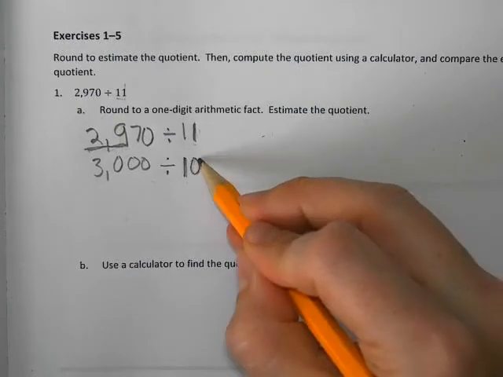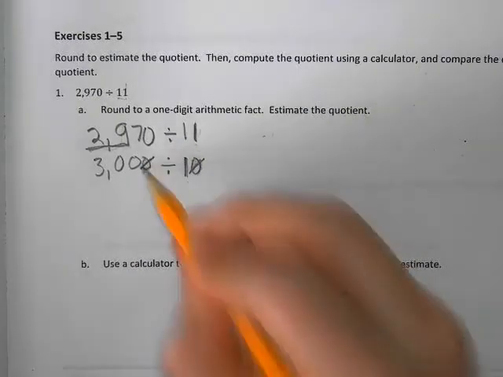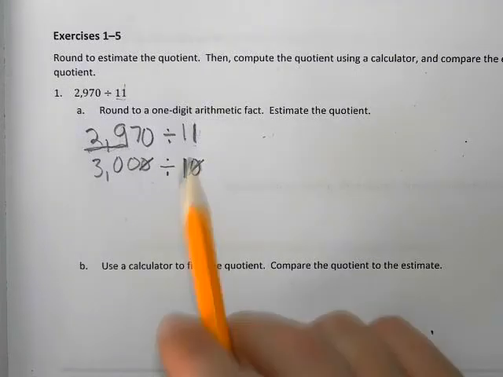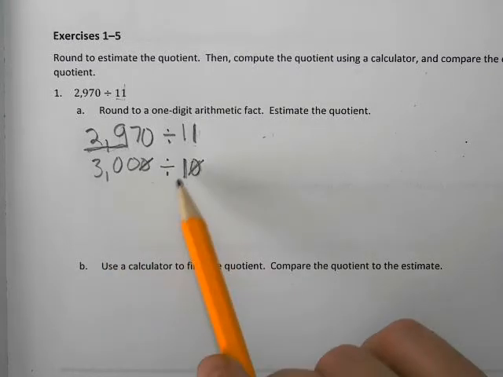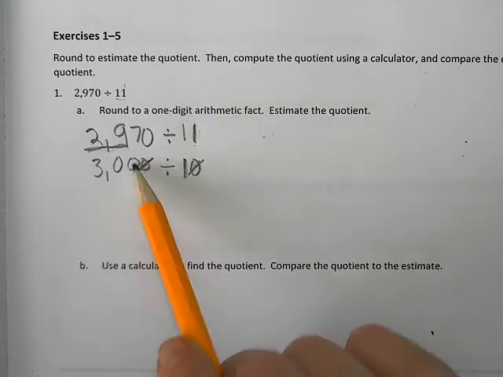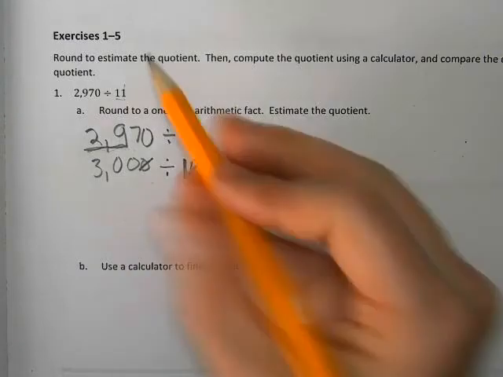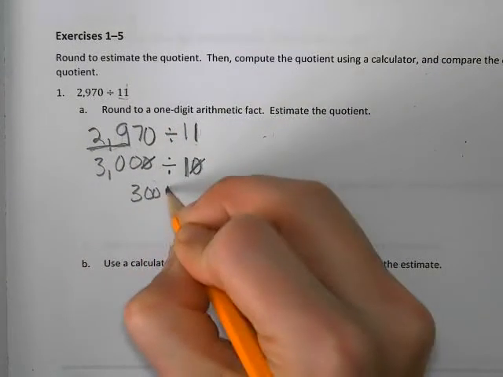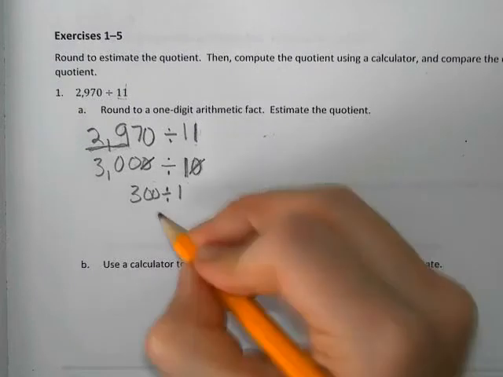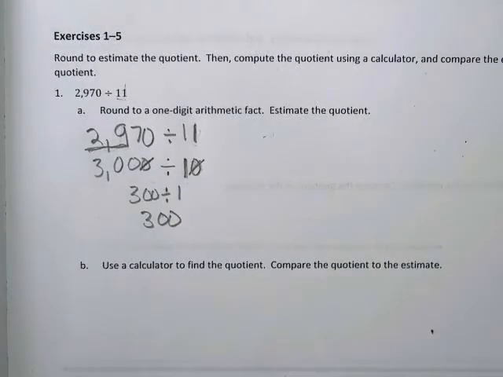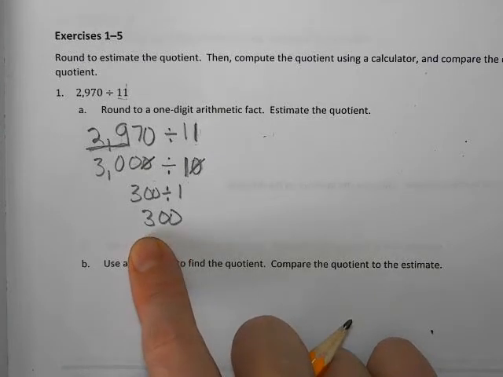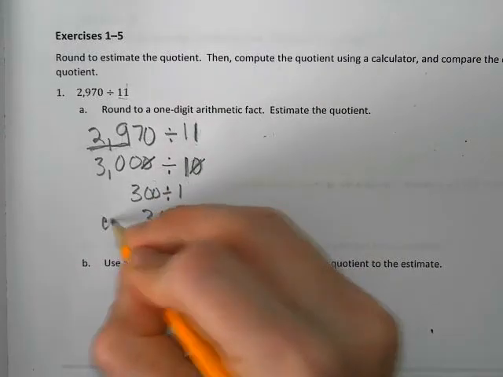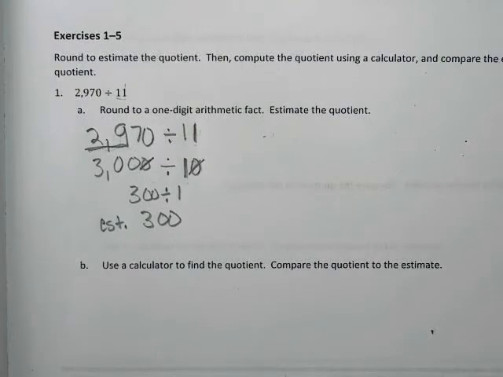Now, our zeros cancel out, or these tens. They're the zeros in the ones place. If I had a 0 in the tens place, they would be canceled out as well. But now this is just 300 divided by 1, which is 300. You didn't even need the calculator for that. So my estimation is 300. So let's put our EST next to it so we know that this is our estimation.